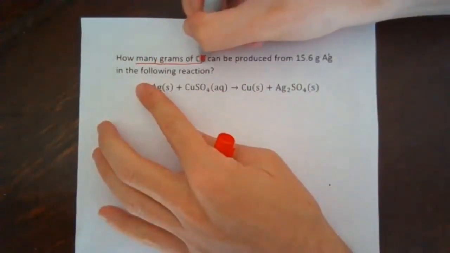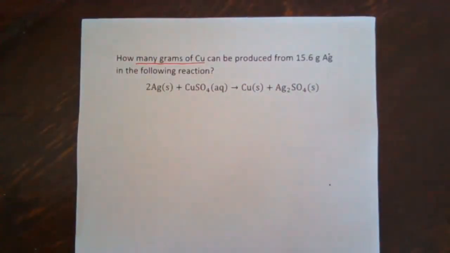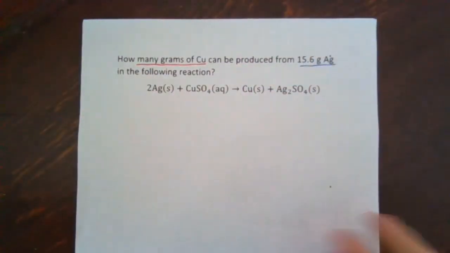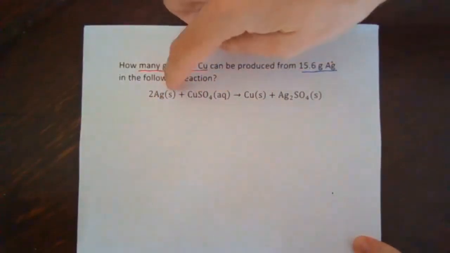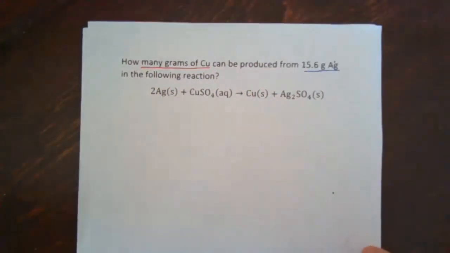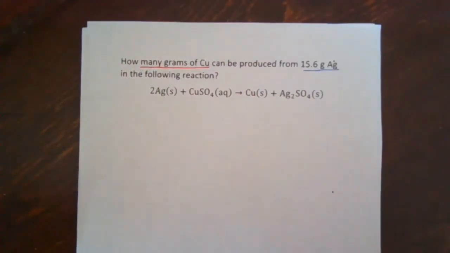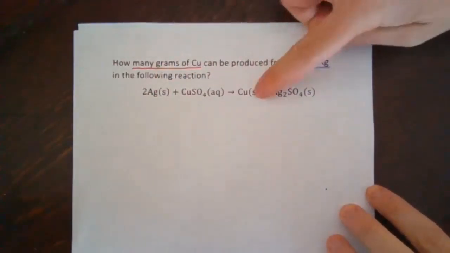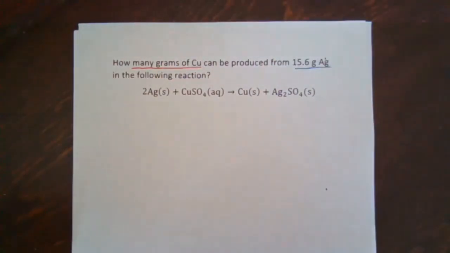How many grams of copper can be produced from 15.6 grams of silver in the following reaction? So I'm going to start with some amount of silver, and I want to know how much copper I get out of it. How many grams? And so that idea that we can pull out right there, we know we want to relate these two things. Silver is a reactant, copper is a product. Okay, so we could imagine we're going to set it up.